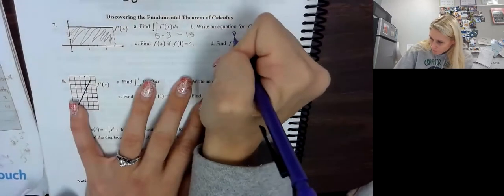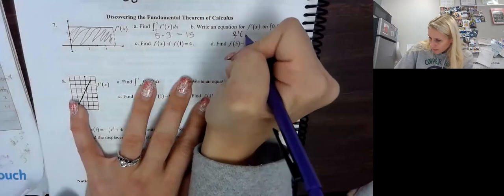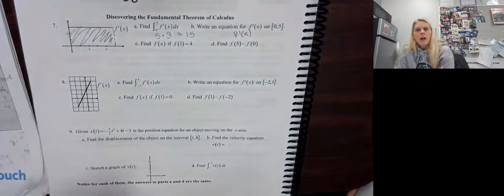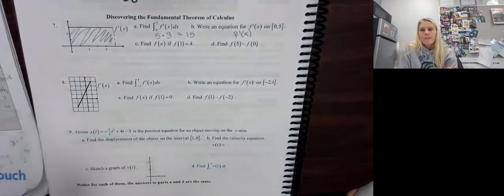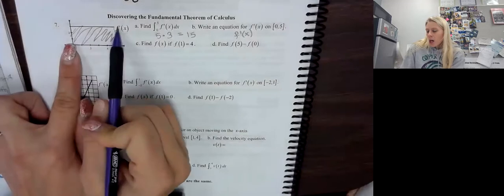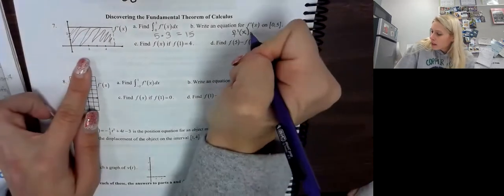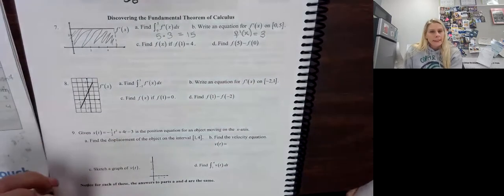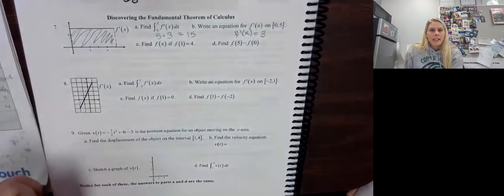F prime of x equals, well, the derivative is where it's at, right? It's the slope of your original graph. Well, what is this telling me? The slope is always 3. Part C, find f of x if f of 1 equals 4.